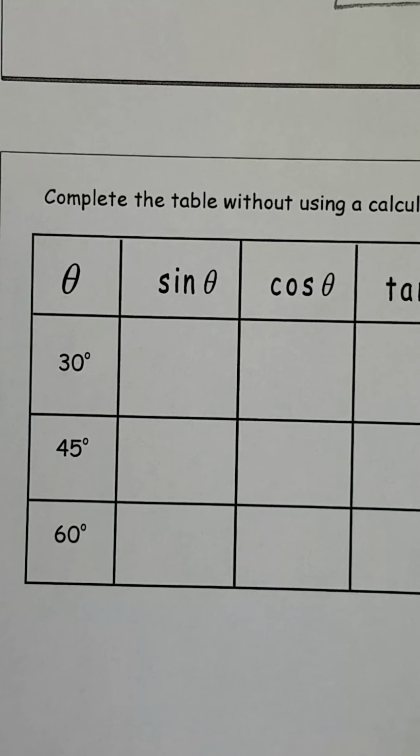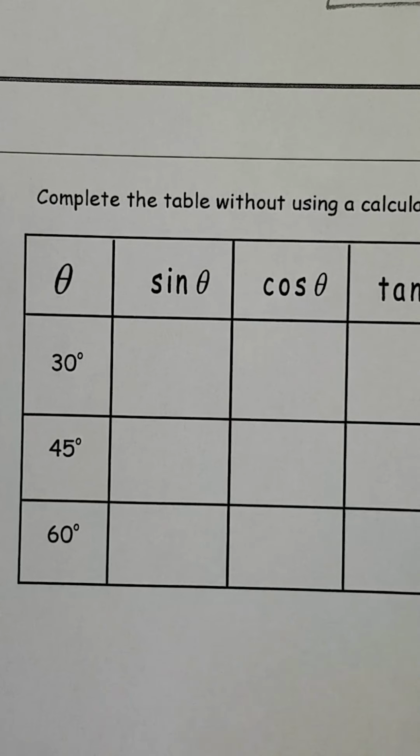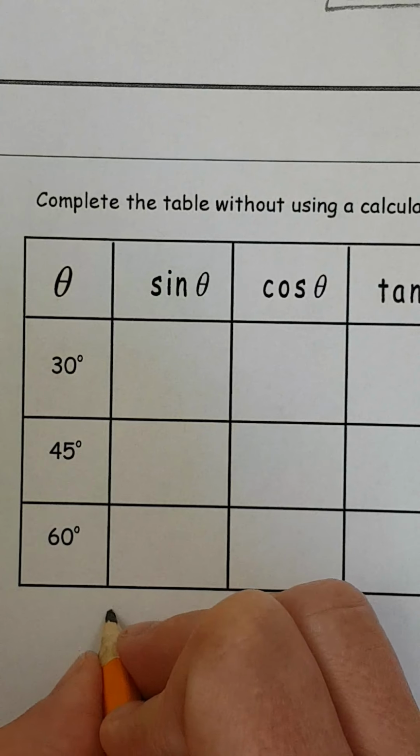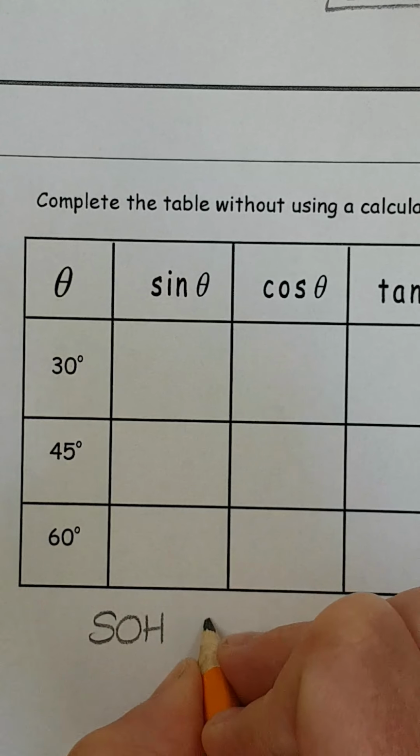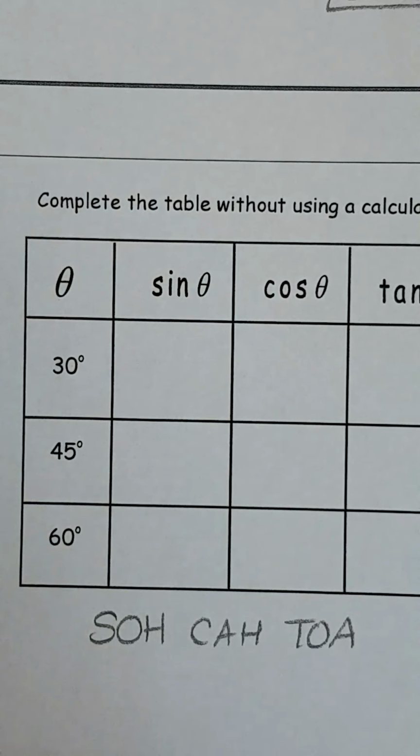And this is another one that I'm going to sneak in here. It says complete the table without using a calculator. Leave answers in a simplified exact form. So this now is going to go back to SOHCAHTOA. And we're actually going to change the letters of that one. I hope that's not too disappointing for you.